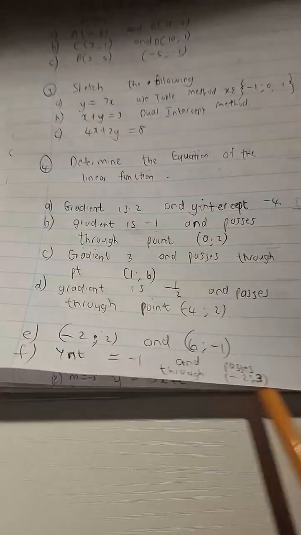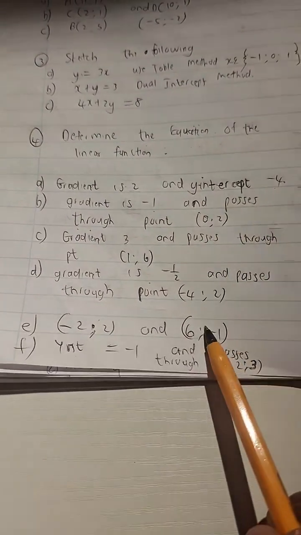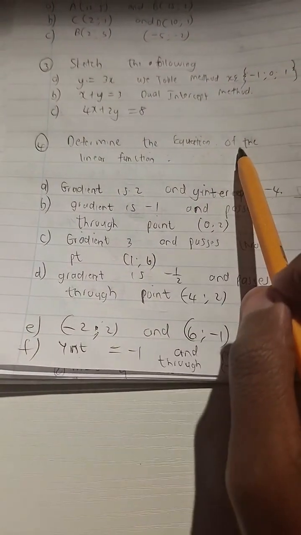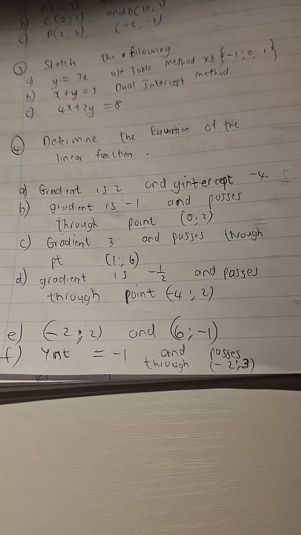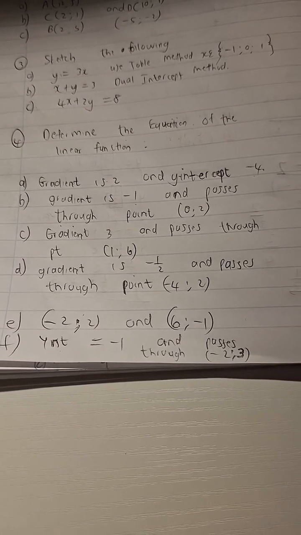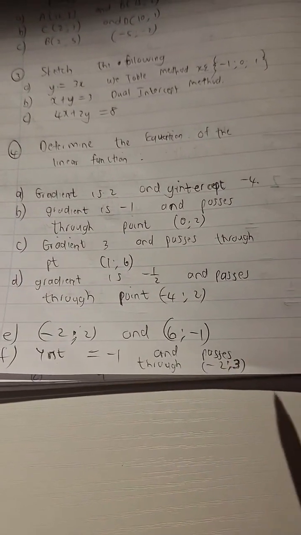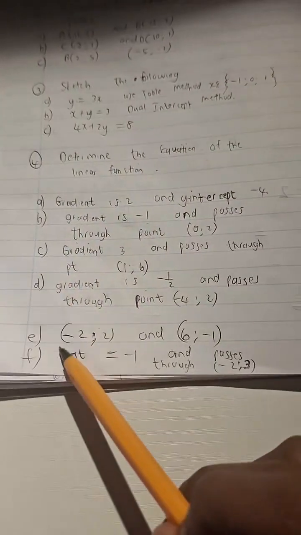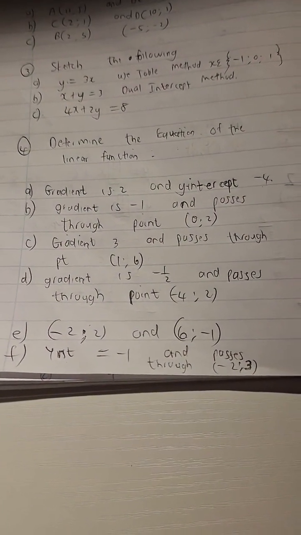So this last segment will correlate exactly with what I've just taught you, how to determine the equation of the linear function. I've just taught you various scenarios that we can expect, whereby we are required to find the equation of the straight line. So please, guys, go ahead and do this. Number 4, A to F, will be most burning because it's immediate. It's like hot off the press.